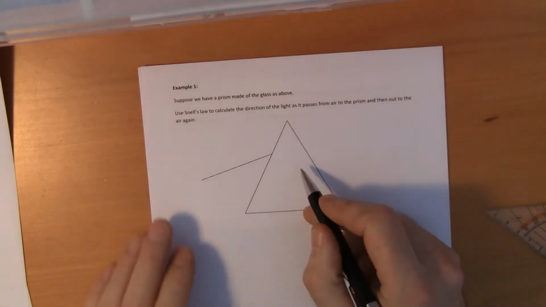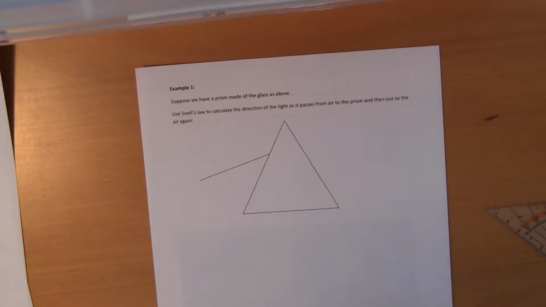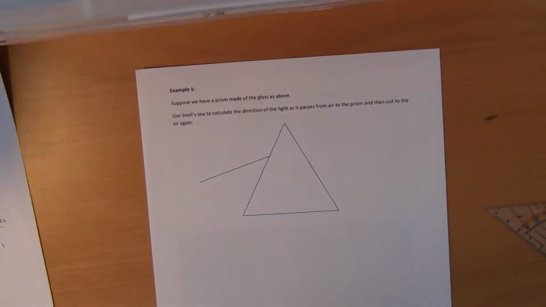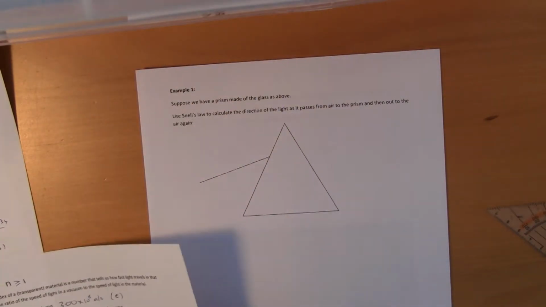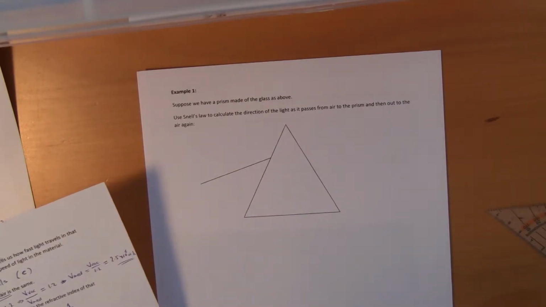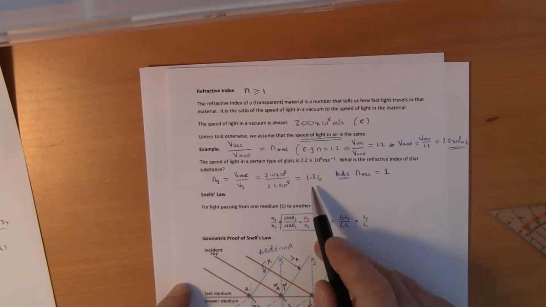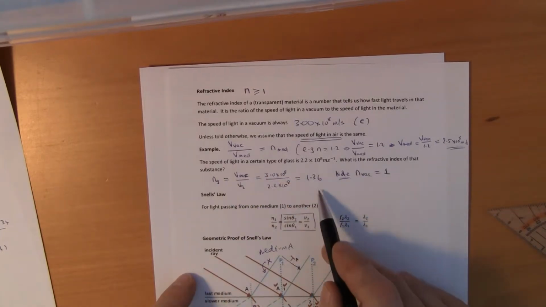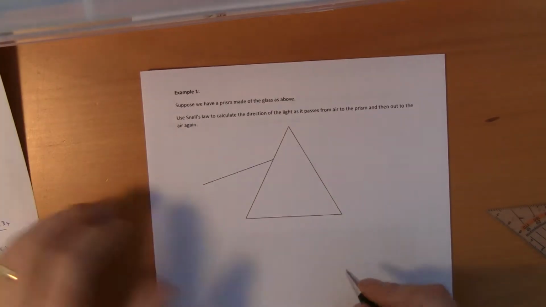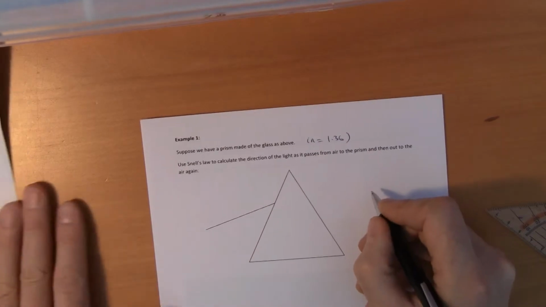So we have a prism made of the same glass as above. On the previous page it referred to the glass at the top of the page, and we had to work out the refractive index. That's the example given here, I think. So we're going to use that, doesn't really matter. So we have this certain type of glass and the refractive index is 1.36. So let's write that in here: n equals 1.36.